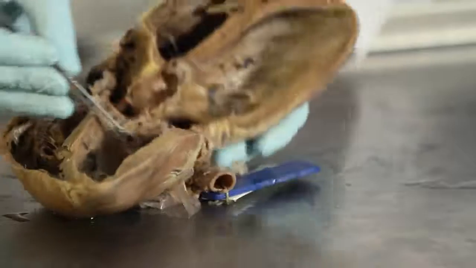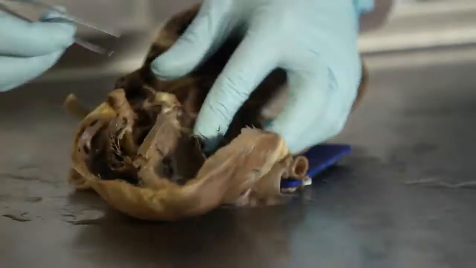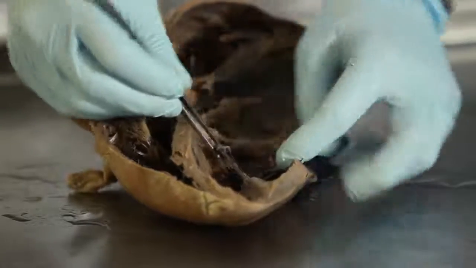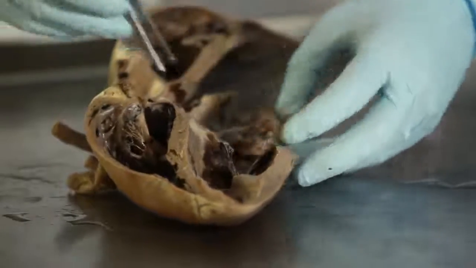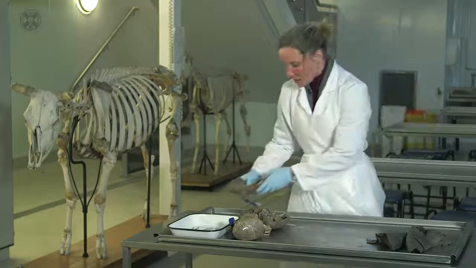And again, you can see the AV valve here. That's the left AV valve again. It's got these little tendons attaching it down to the muscle there, the chordae tendineae, but that's the valve itself, that smooth looking little structure. So that's the hearts then.